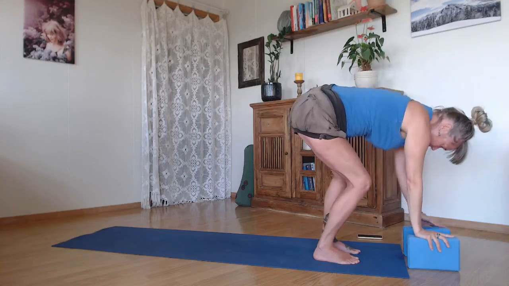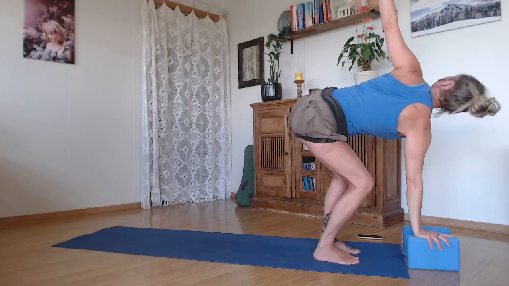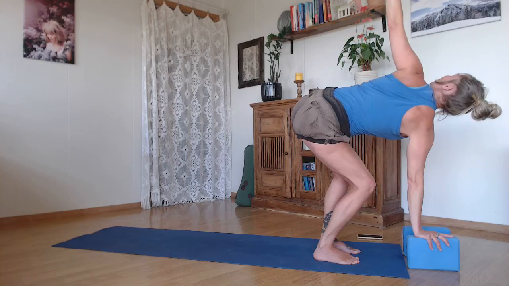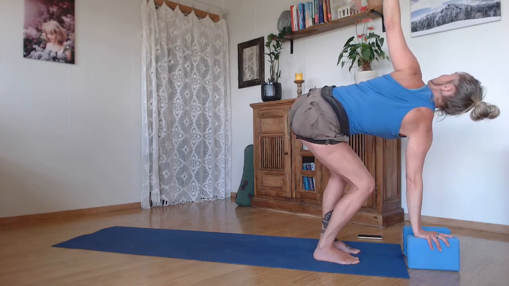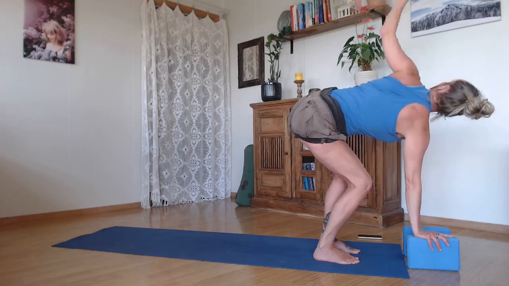Left arm up. Straight neck, straight spine. Turn your nose up. And then use your eye gaze. Your eyes look up and then around. Up and back, up and back, up and back. And calm down.